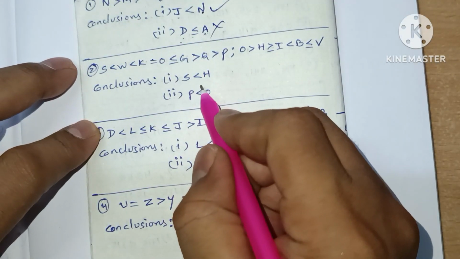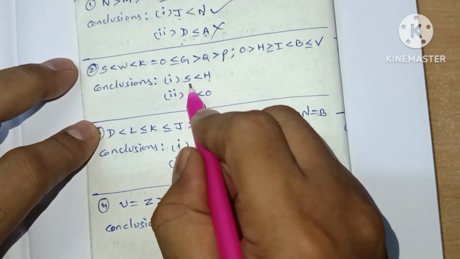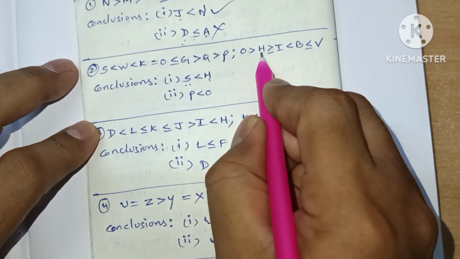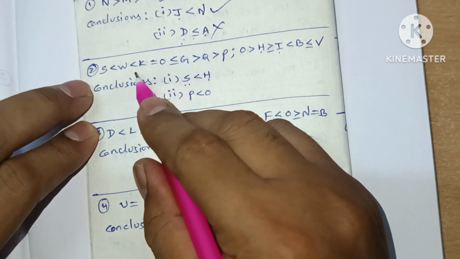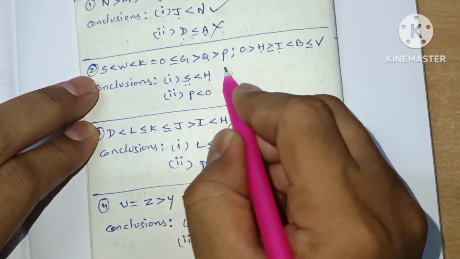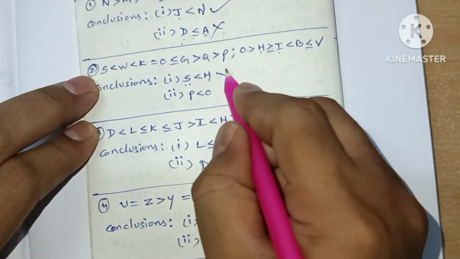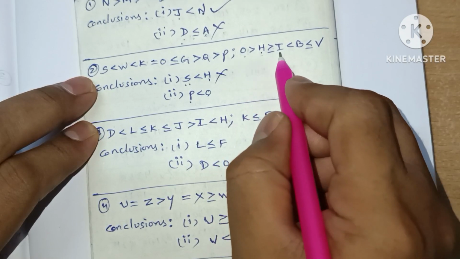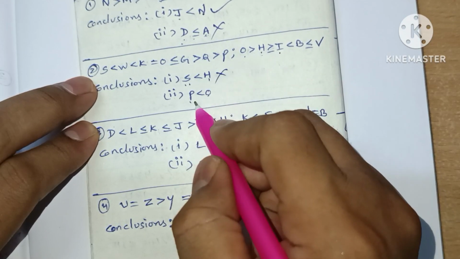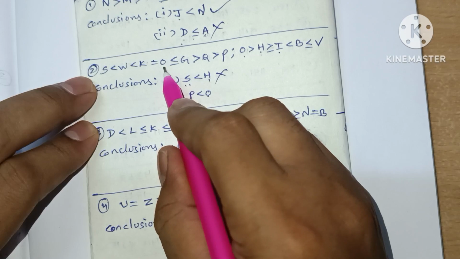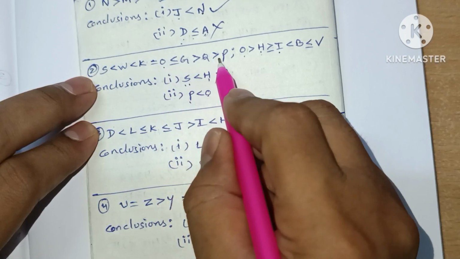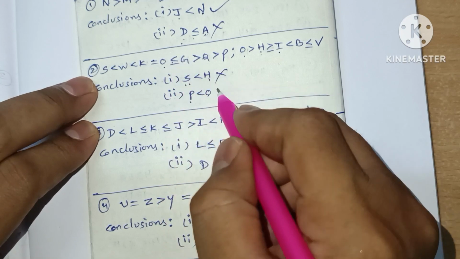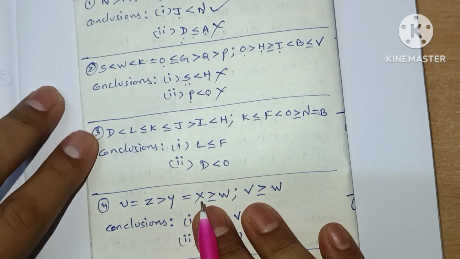Next one, second one, H to S, the flow from H to S. From H we can go to I only, nothing more than I, so this case fails. O to P, from O we can go to H and I, or else from O we can go to P, not possible, there is opposite direction symbol here, so this case also fails.